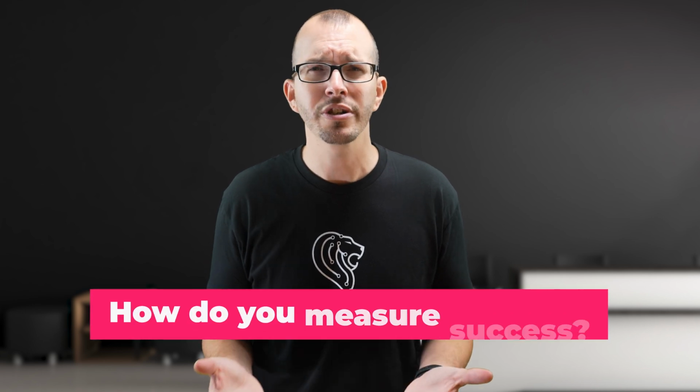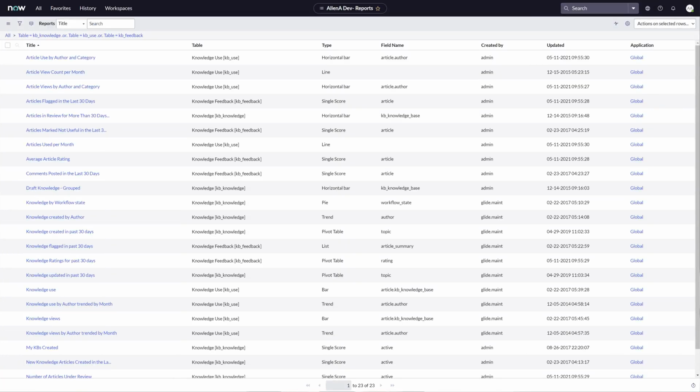But how do you measure success? That's one of the most important questions, especially as you try to demonstrate and show the value to senior management. As mentioned previously, you can run reports, and ServiceNow includes many reports out of box. You can quickly focus on the content that's been created in the past 30 days, look at content created by author, and even data related to content usage. Even if these reports aren't exactly what you're looking for, they're great examples and a fantastic starting point.